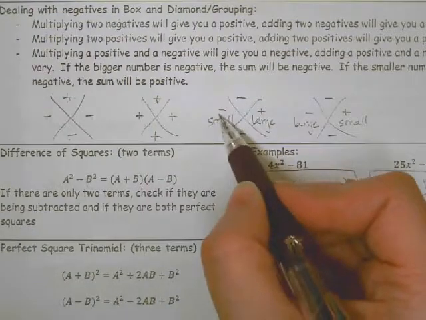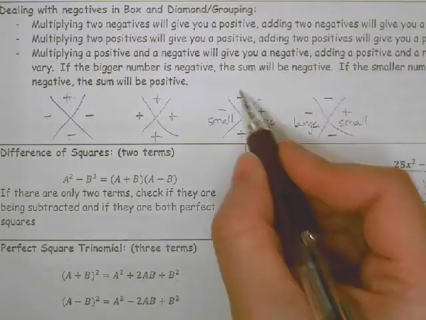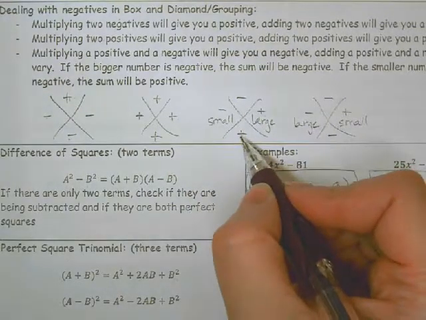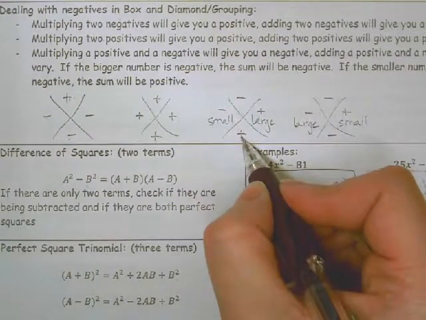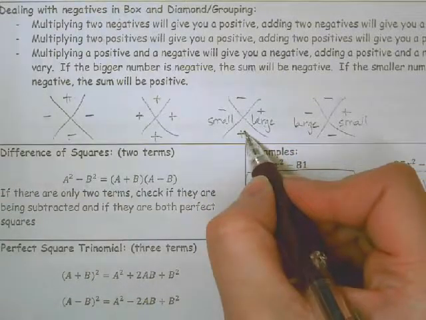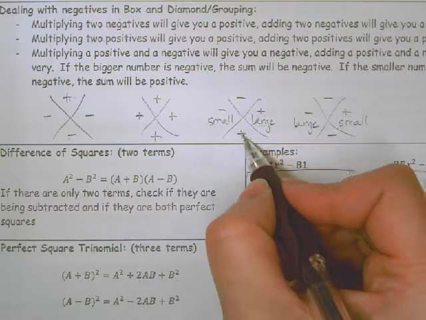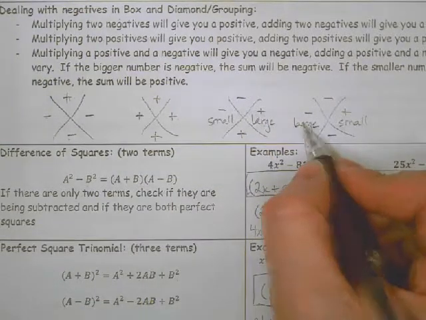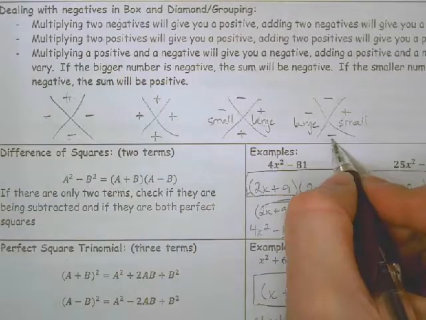If I have a negative and a positive, they're going to multiply together to give me a negative, but it depends on which one is bigger as to what the bottom number is going to be. So if the larger number is positive, then the bottom number is going to be positive. If the larger number is negative, then they're going to add together to give you a negative.